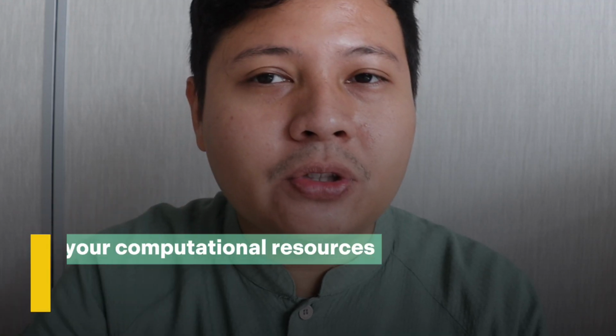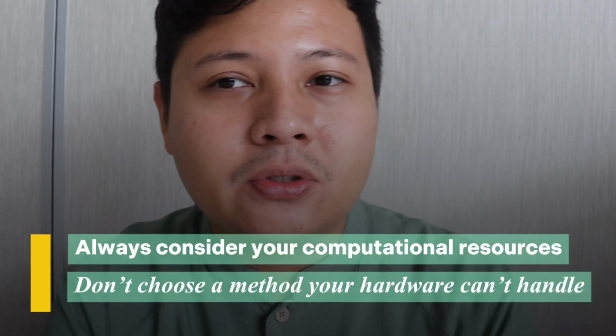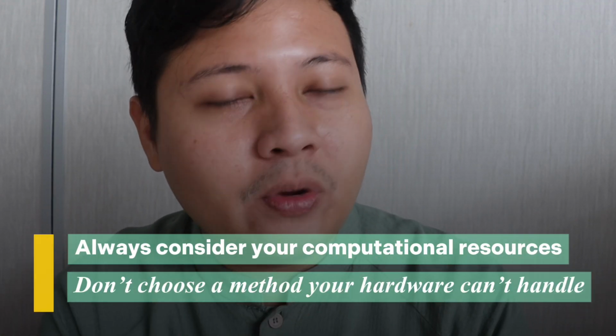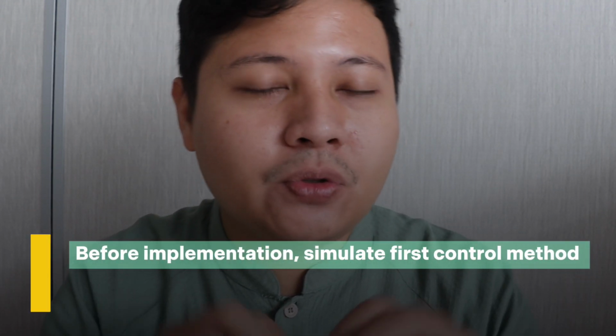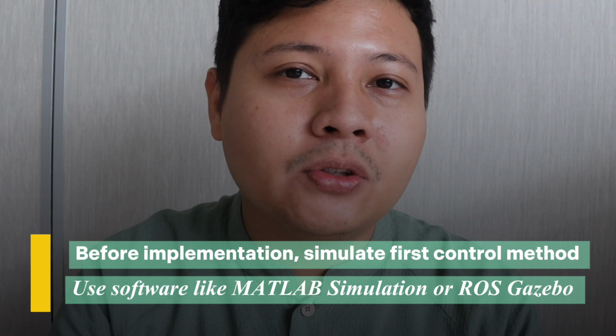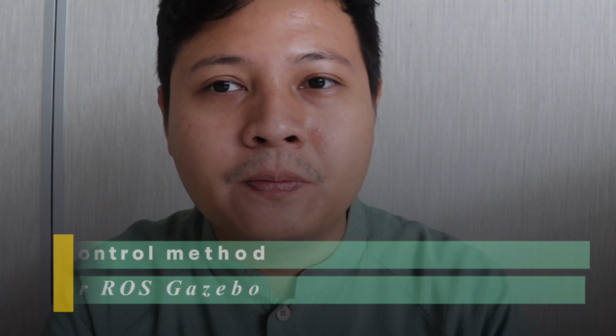Next, always consider your computational resources. Don't choose a method that your hardware cannot handle. The next one is to do a simulation first. Use software like MATLAB or ROS, Robot Operating System, to test your control implementation before the real-world case.